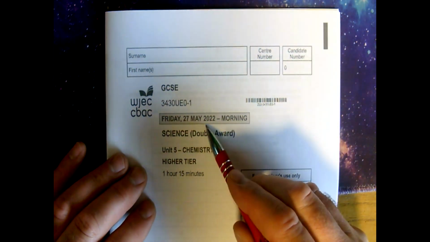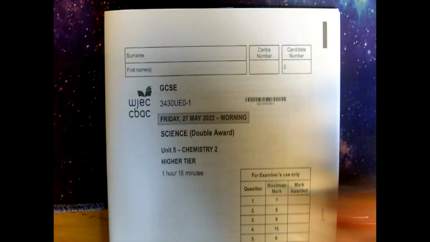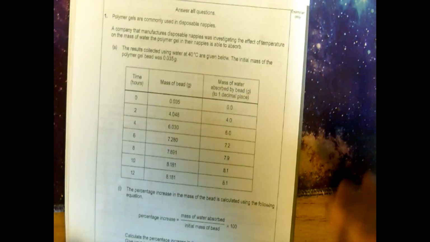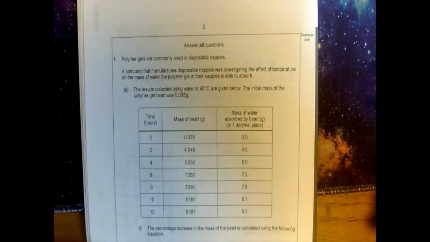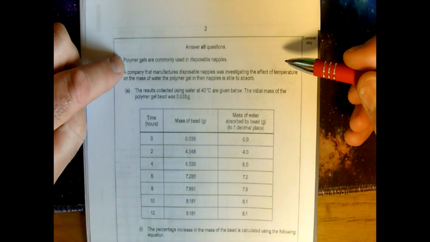Okay, so this is the 2022 paper, the first paper after the pandemic, the higher version. I've got a slightly bigger version for this video, and the picture I'm looking at is upside down, so you'll have to bear with me if things go a bit wrong.